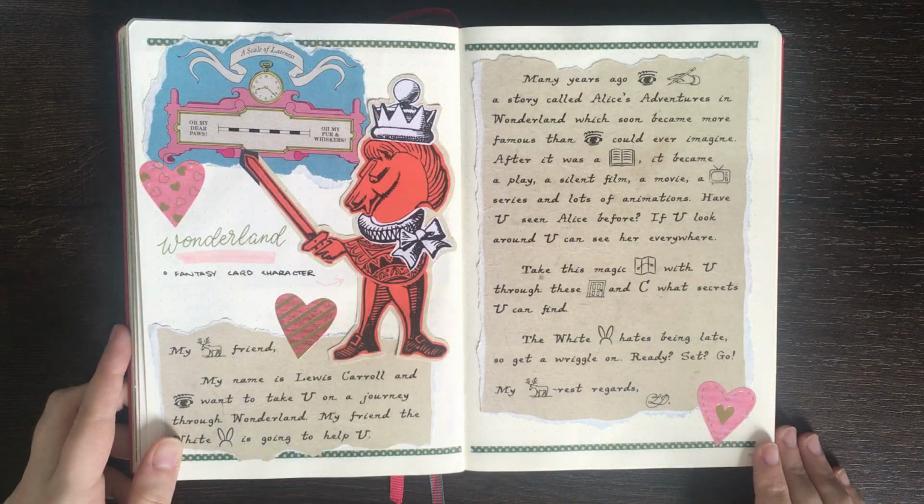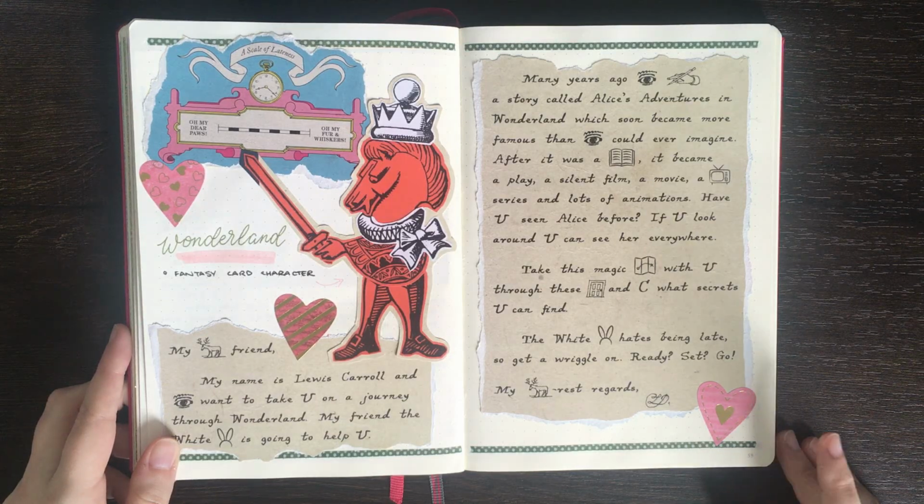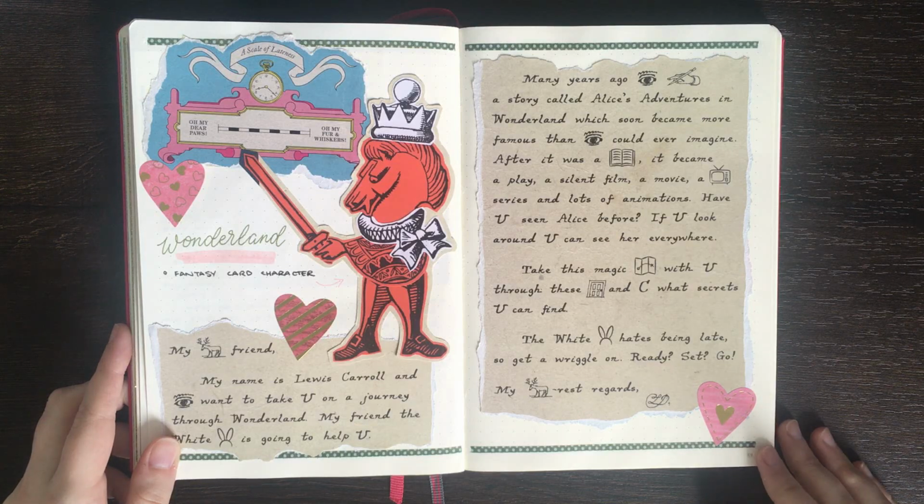Something that I would like to start doing is incorporating some photos into my travel journal. They say that a picture's worth 1,000 words, so why not cut down on the writing that you have to do by including those?